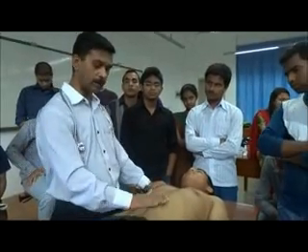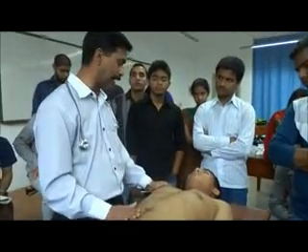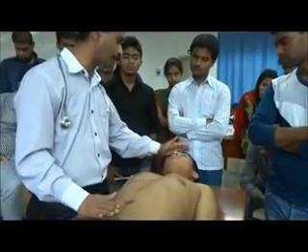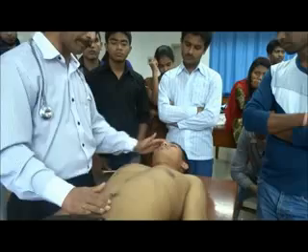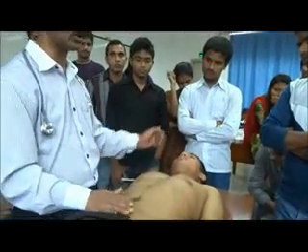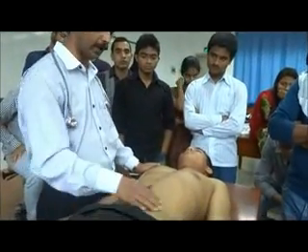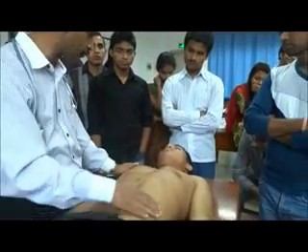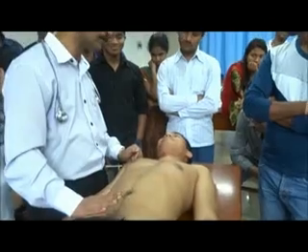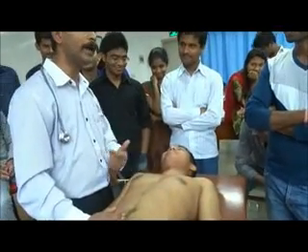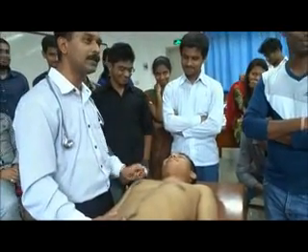When you are palpating this area, you need to observe the facial expression of the patient. Sometimes when we are checking, the patient told me, here is the pain, and I did superficial palpation like this, and he is laughing. So there is no pain. This pain is vague.